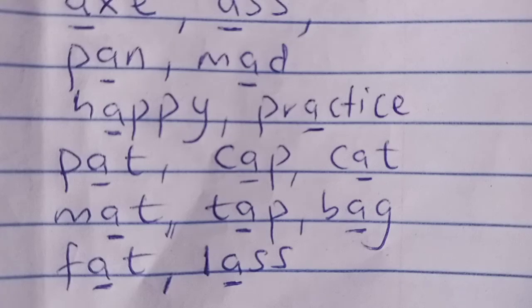All right. Now, similarly, this sound does not appear at the end of words, just like the short e. I mean, this sound is never the last sound in a word. Now, I said sound, not letter.